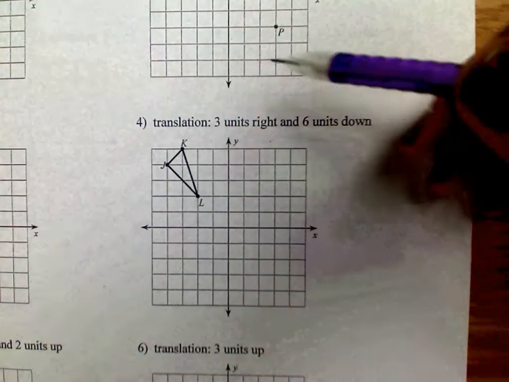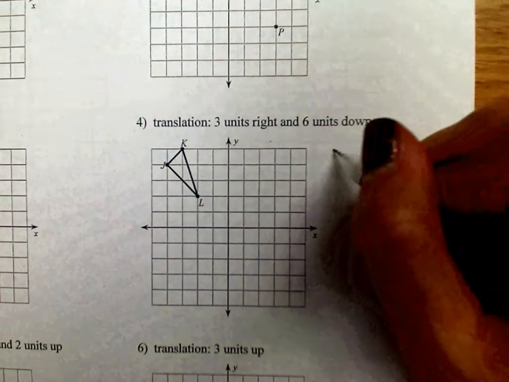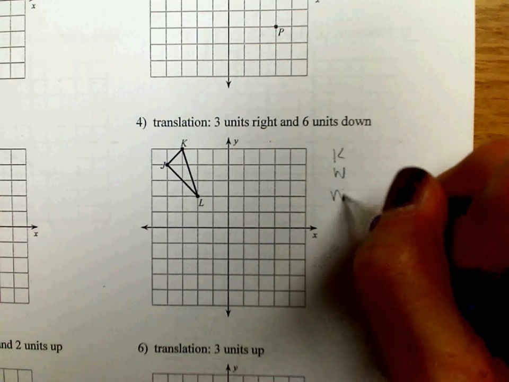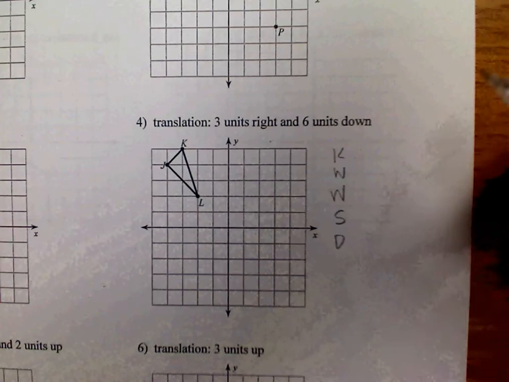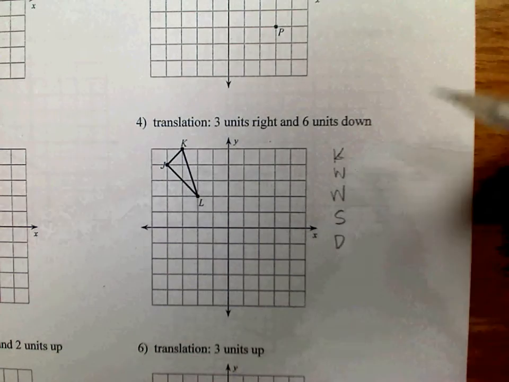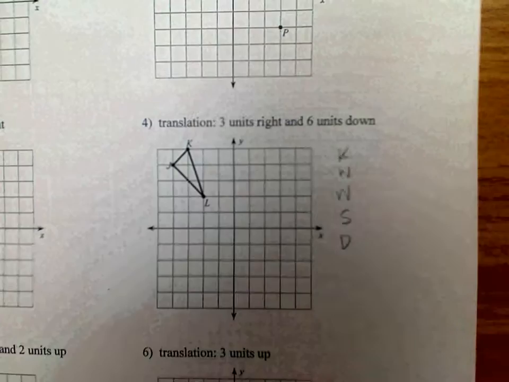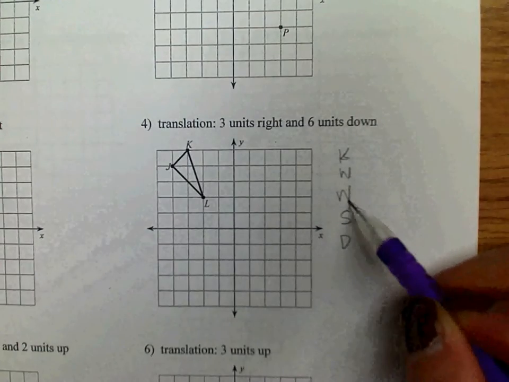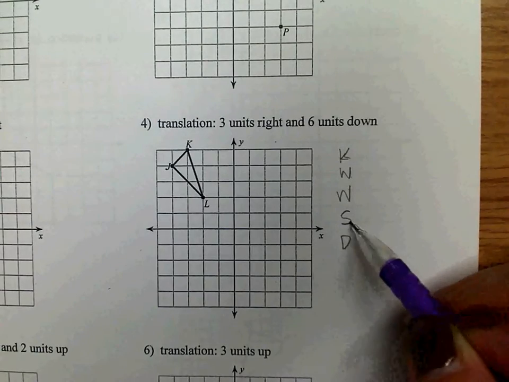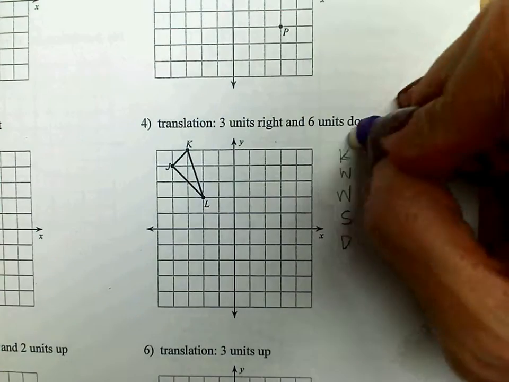Okay, so we're going to take our pencil. Now remember, if we do K, W, W, S, D, right? K stands for what do you know? W stands for what do you want to know? The second W is what is the question asking? And S means strategies used, and then D means defend your solution.